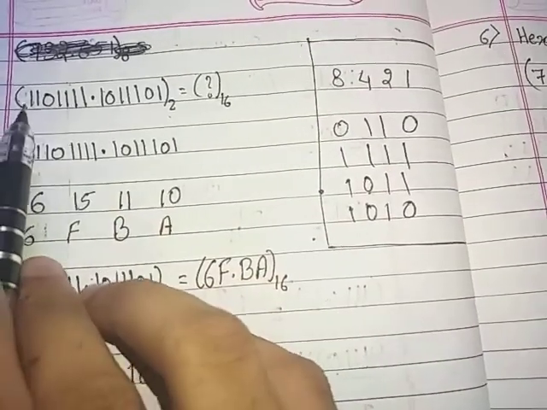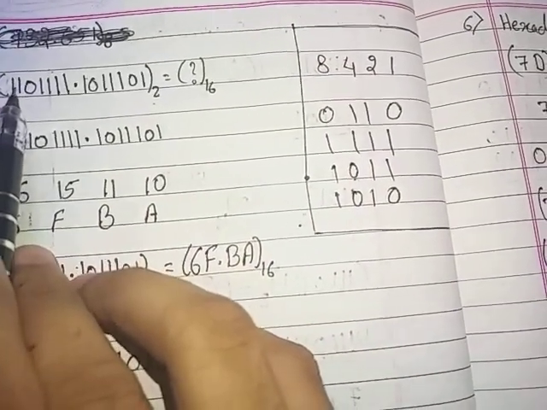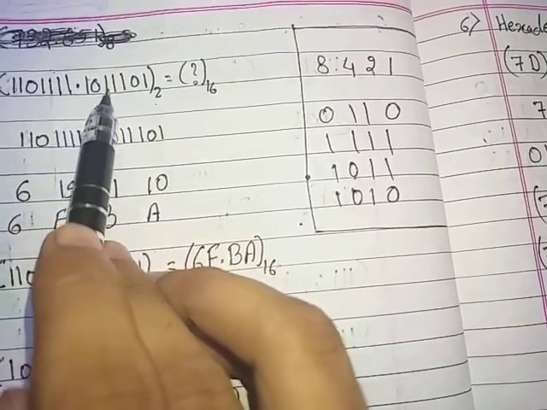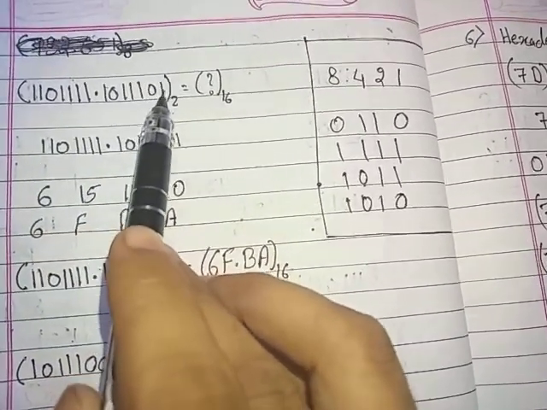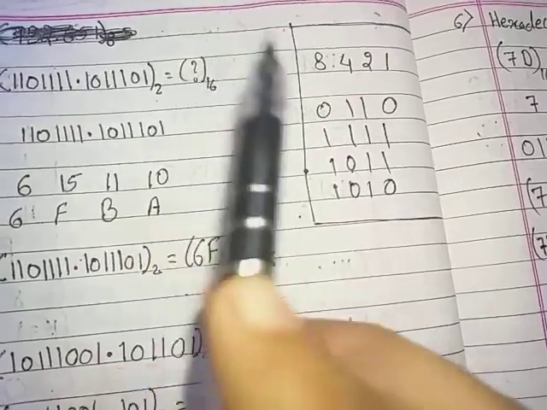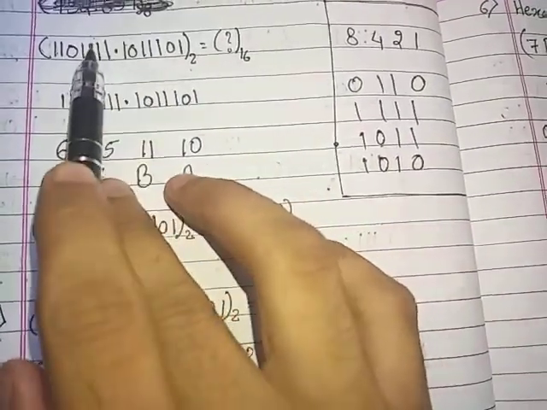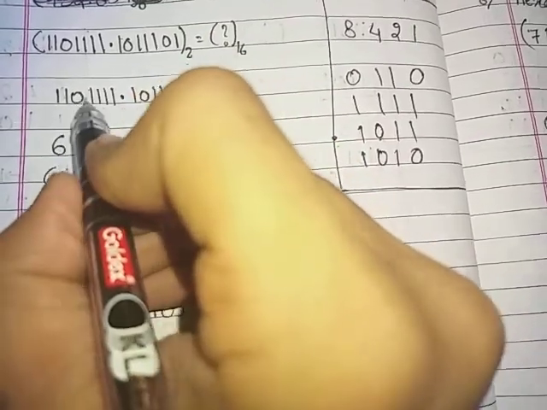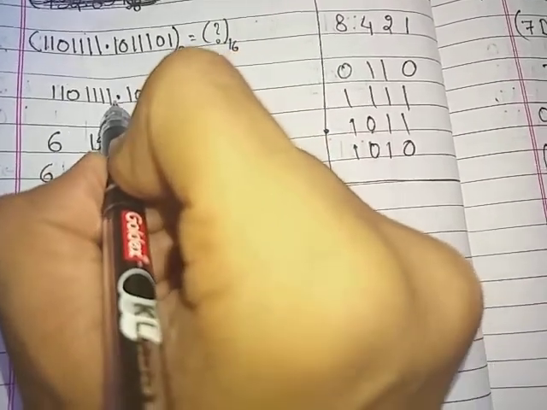If I want to convert 1111.1011101 radix 2 into radix 16, first I will write all the bits as it is, then from decimal point on the left hand side I will make group of 4 bits from right to left.